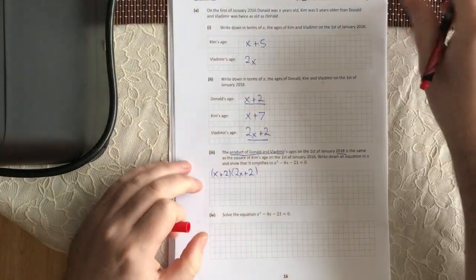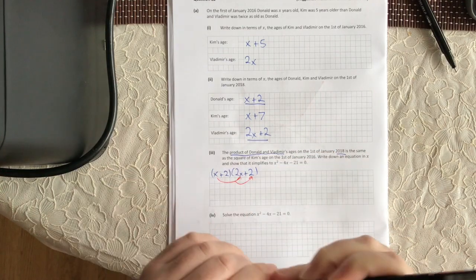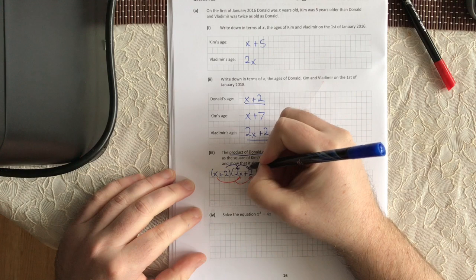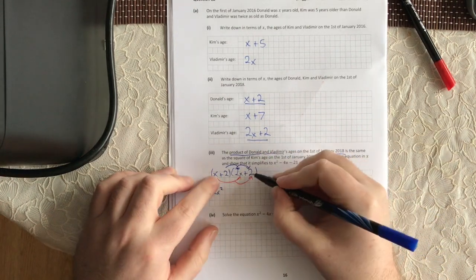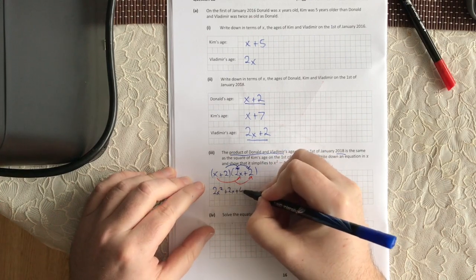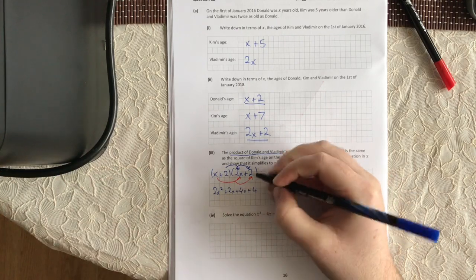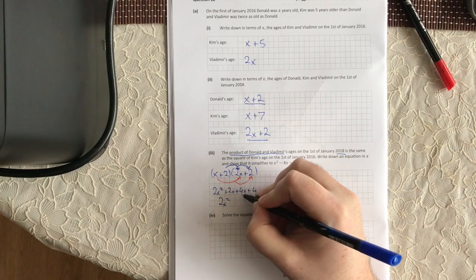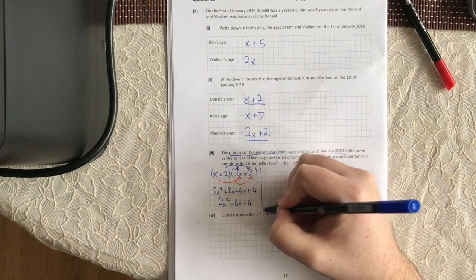And what you want to do here is take the X and multiply him by both these guys. And you want to take the 2 and multiply him by both of these guys. So X times 2X is 2X squared. X times 2 is 2X. 2 times 2X is 4X. And 2 times 2 is 4. So just simplifying this down, we have 2X squared, 2X plus 4X is 6X, plus 4. Okay, so that's one part done.